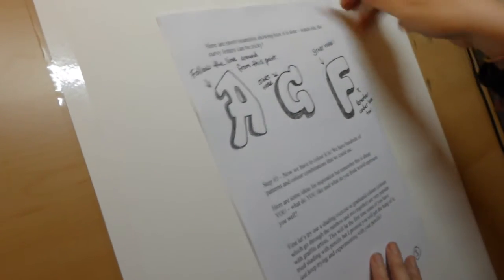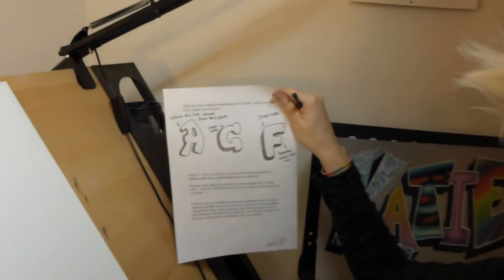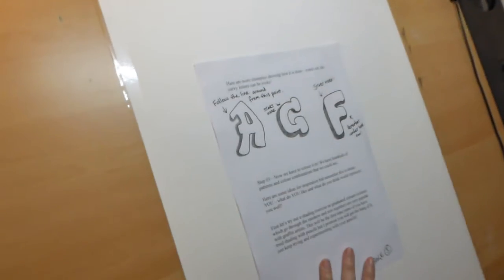There you go. Cool. How do they look? What do you think? Do you reckon you guys can do that? I think you're going to be able to do it, no problem.